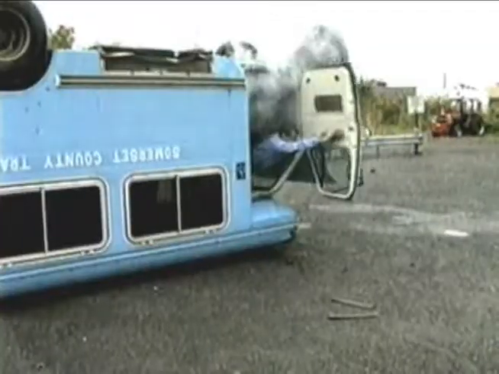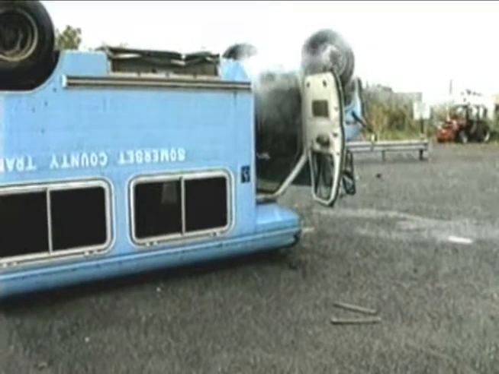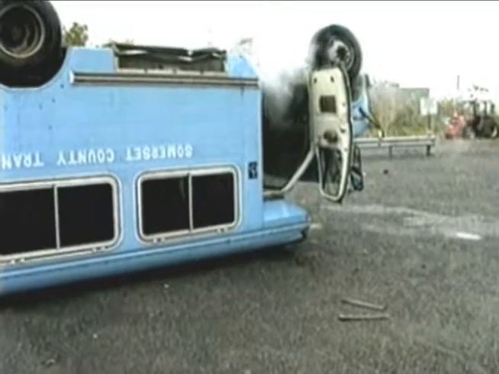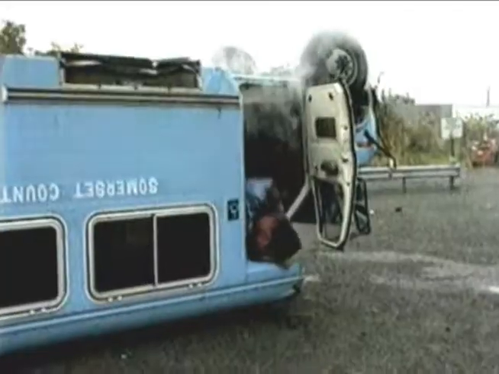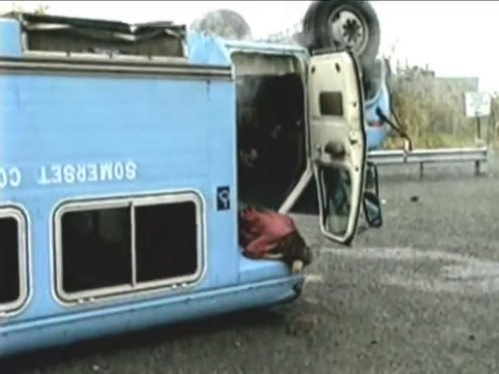Remember, do not fight a vehicle fire under any circumstances. You are responsible for evacuating yourself and your passengers. Leave fire suppression and extinguishment to rescuers.